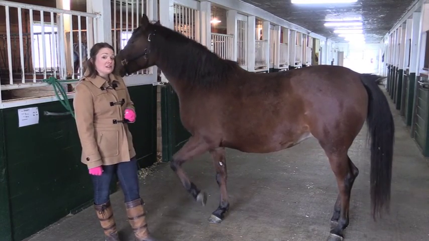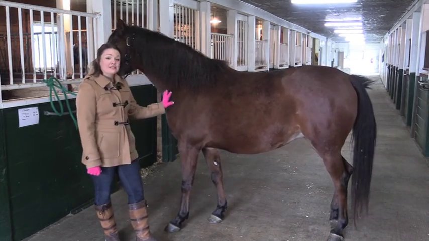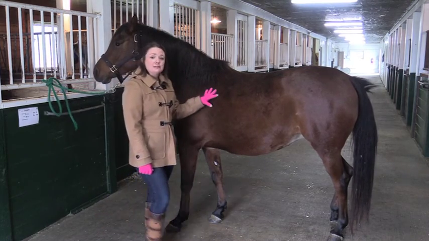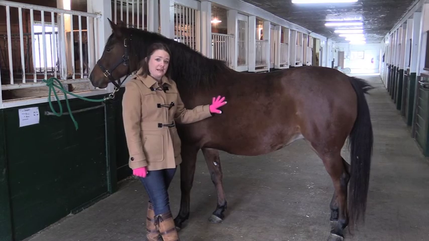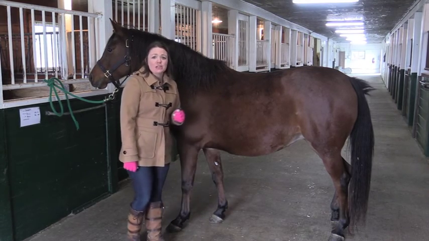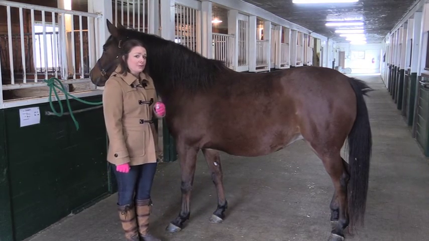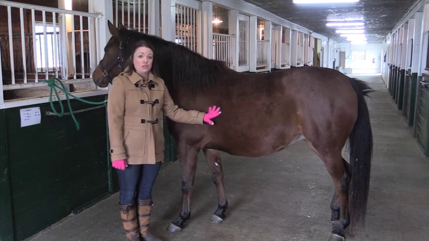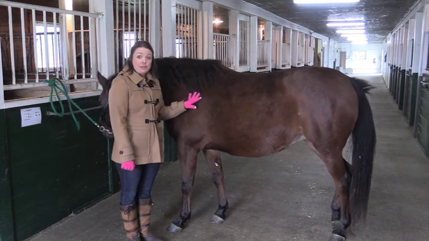Here we're going to discuss the equine body condition scoring system. This is a very useful system when assessing the relative fat cover over a horse's body. What this information can tell you is it can help a manager make decisions about nutritional changes or exercise changes in that horse's daily regimen.